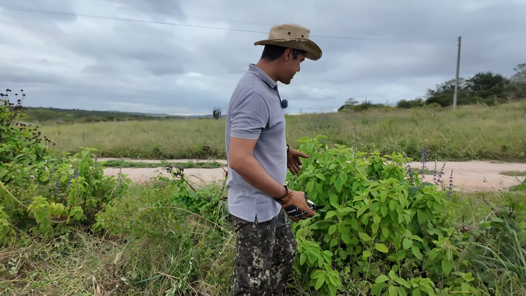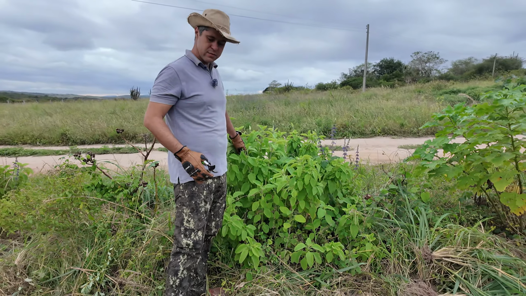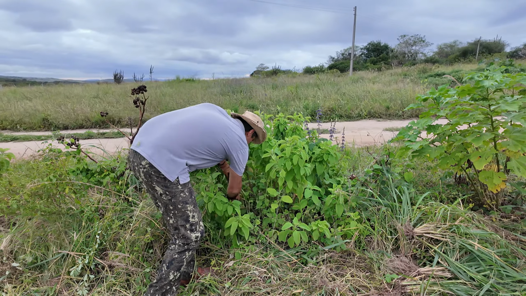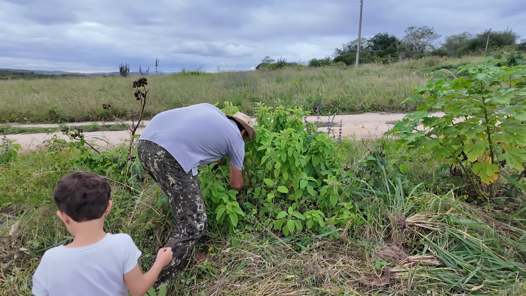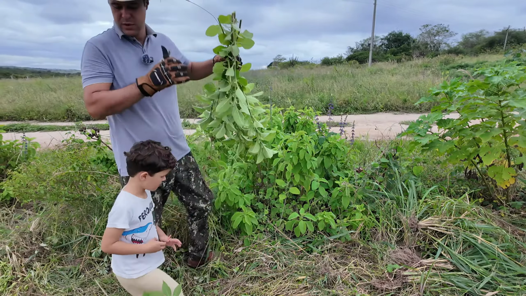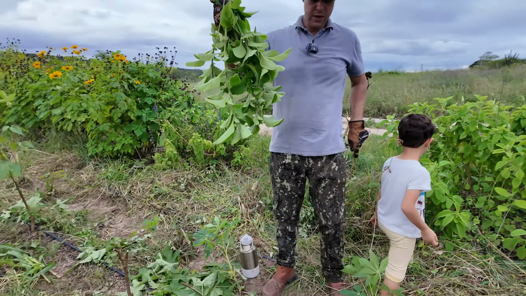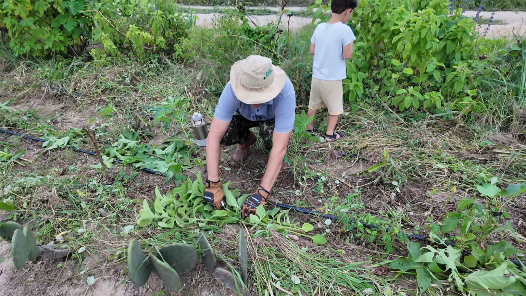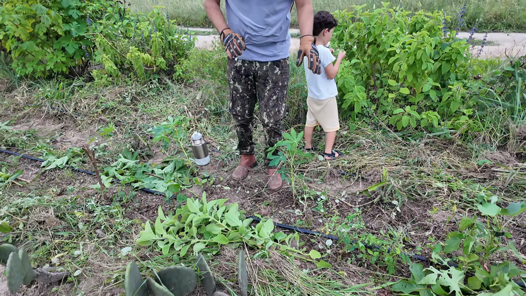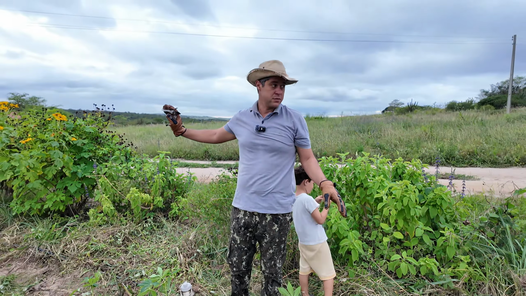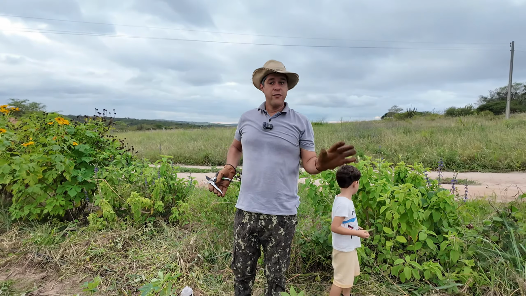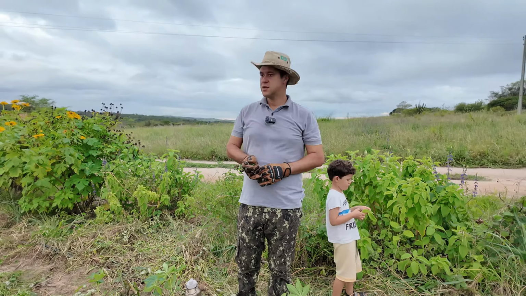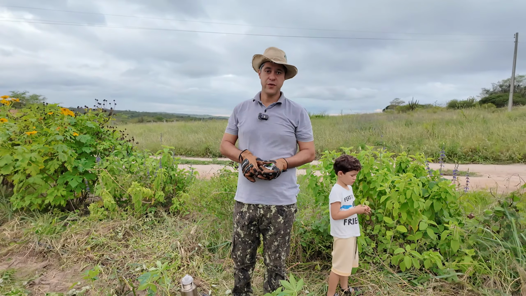So these plants I use for pruning. I need to prune and organize here. I need to make this in all the line. We have 5 lines with 50 meters each. In line we have 250 meters.